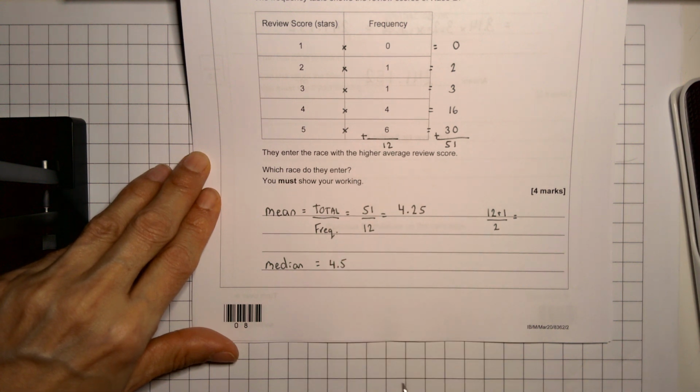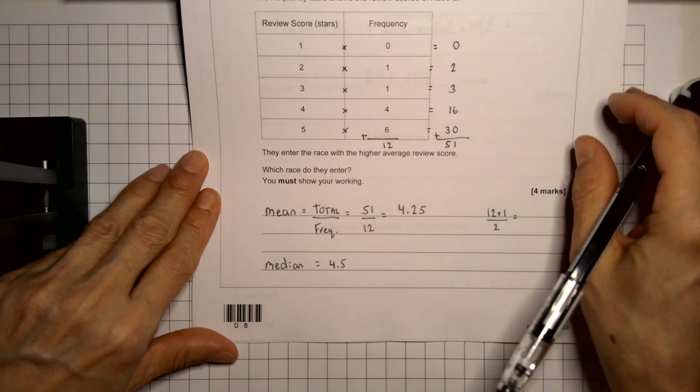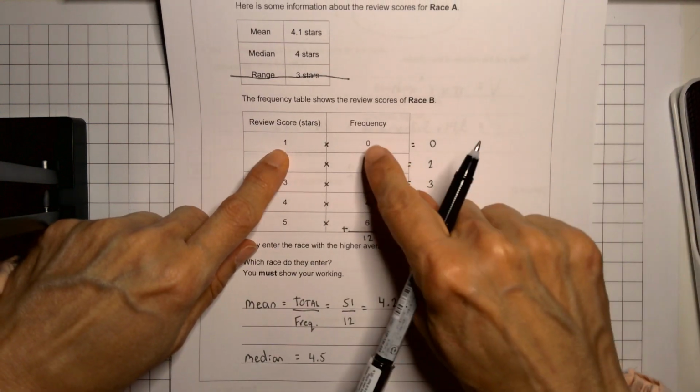Okay. Now, if you don't like working it out like that, you can do the long version. And the long version is to write out what we had. So this tells me I have no 1.